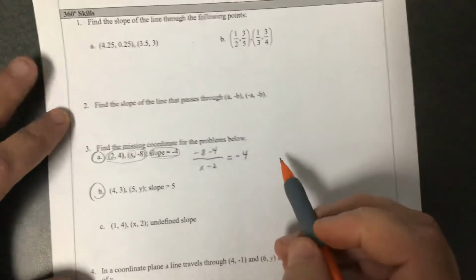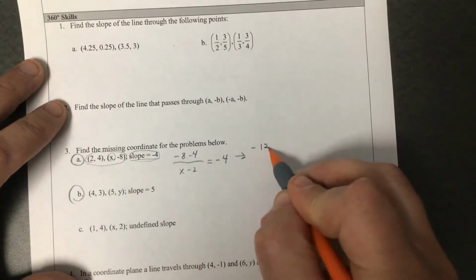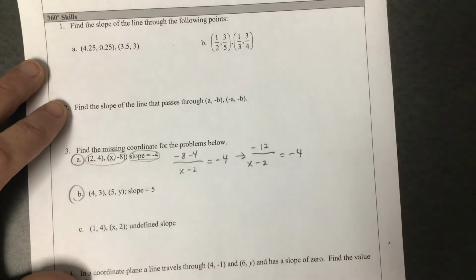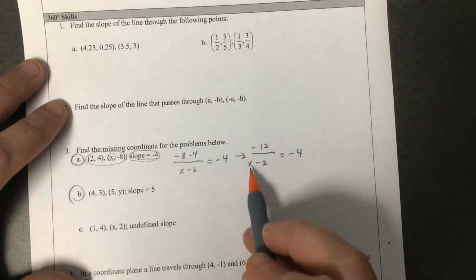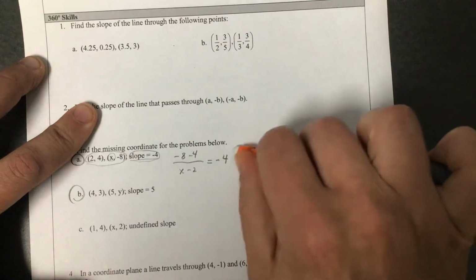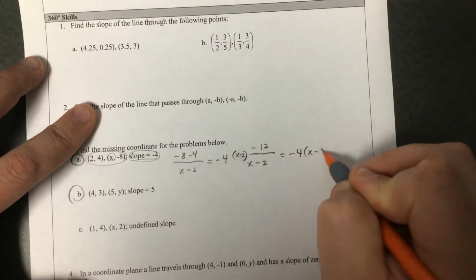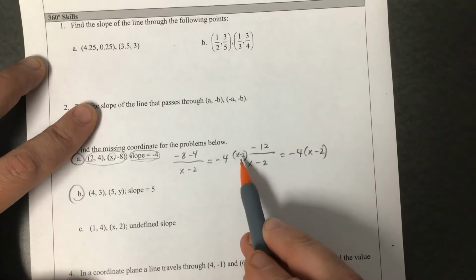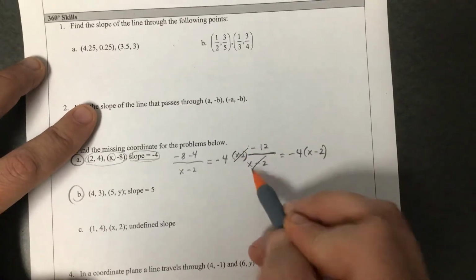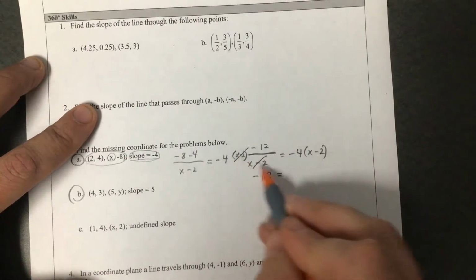And let's go ahead and simplify this. I'm going to work over to the side here. On top here, I would have a negative 12 over x minus 2. That's still equal to negative 4. Okay, at this point, I don't like this x minus 2 on the bottom. And what I'm going to do to get rid of that, I'm going to erase my arrow here. I'm going to multiply both sides by x minus 2. The reason I'm doing that on this side, when I multiply by x minus 2, it is going to cancel this divided by x minus 2. And I would end up with negative 12 on this side. That's all that's left because that canceled.